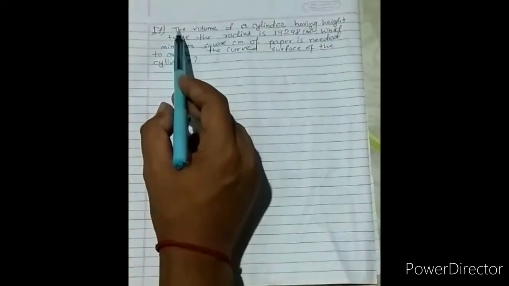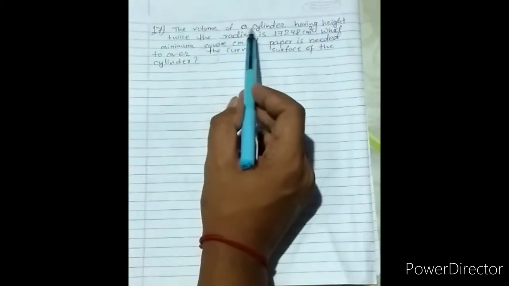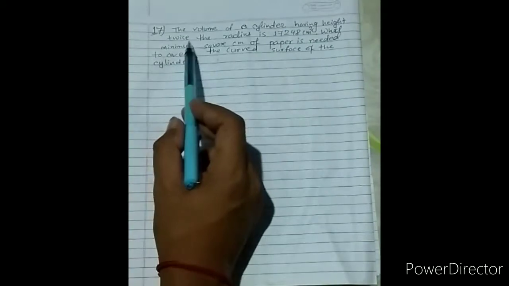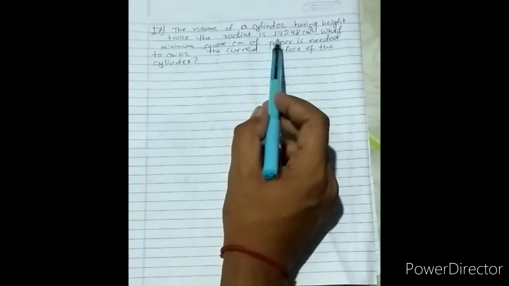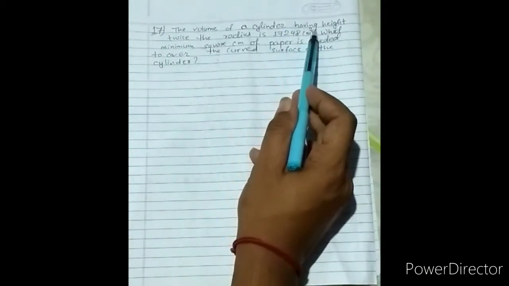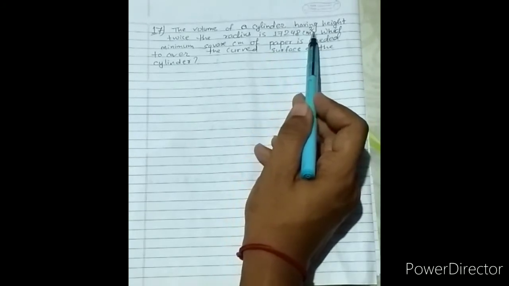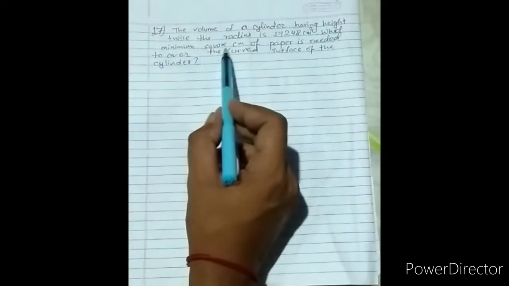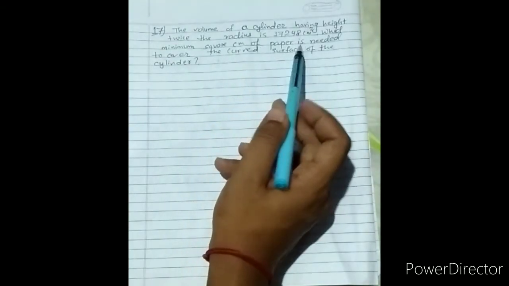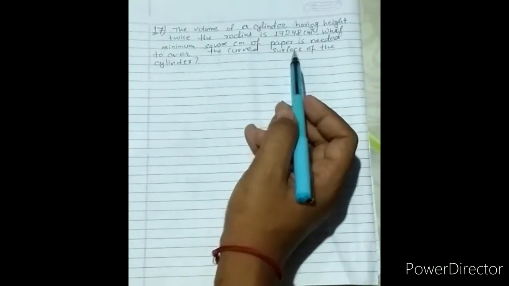Let's solve a question from the chapter cylinder. The question is like this: the volume of a cylinder having height twice the radius is 17,248 cm cube. What minimum square centimeter of paper is needed to cover the curved surface of the cylinder?